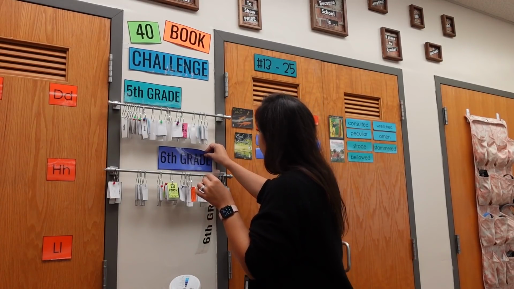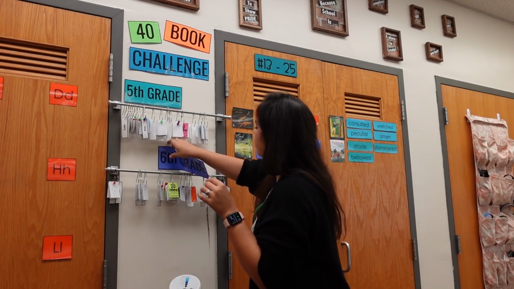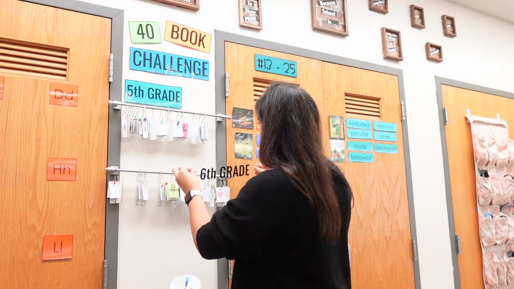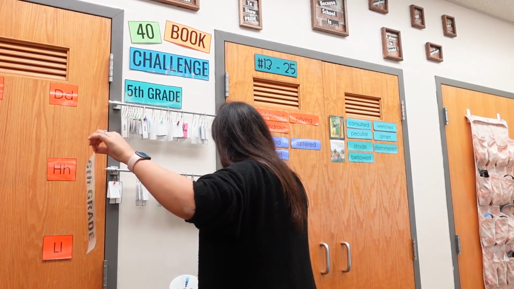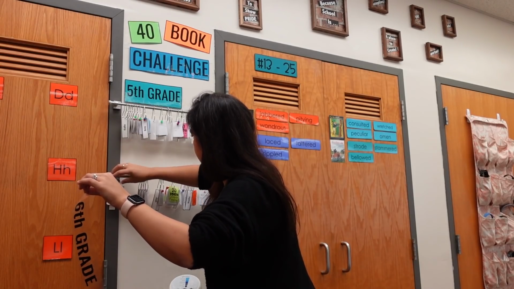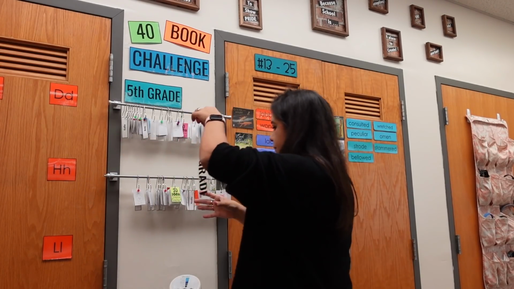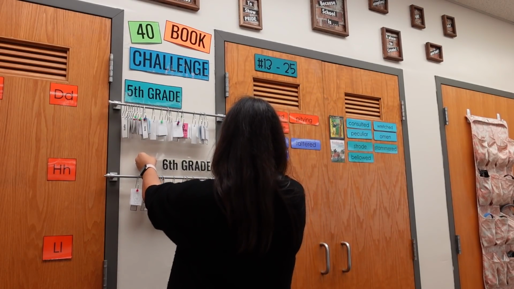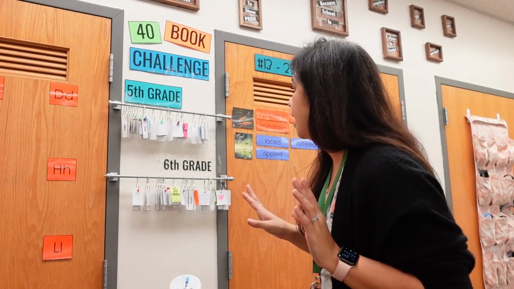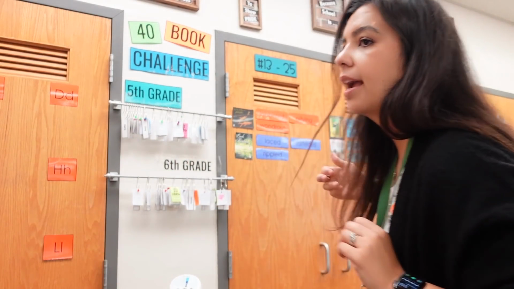Okay, so I'm going to make sure I remove this part. This is gone. And now we're going to place this fairly straight. I'm going to push this down just a little bit. Okay. I'm not going to push it all the way on because I want to make sure it's straight, so I'm going to step back just a little bit.